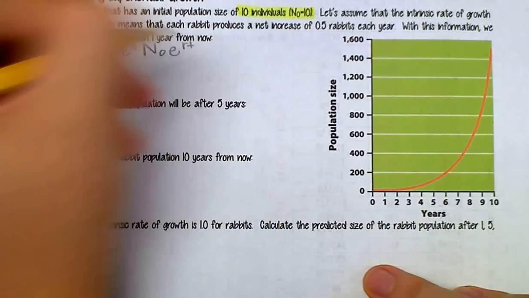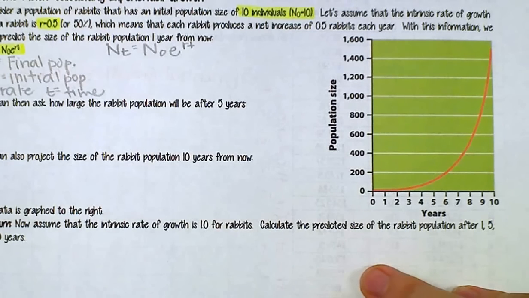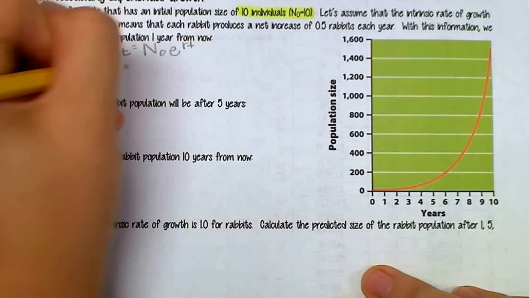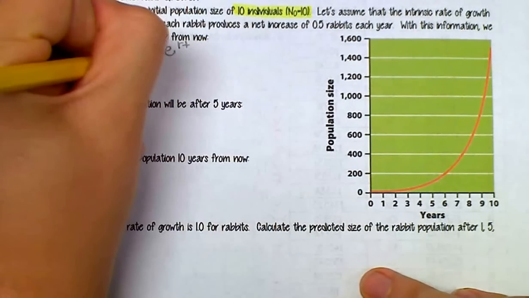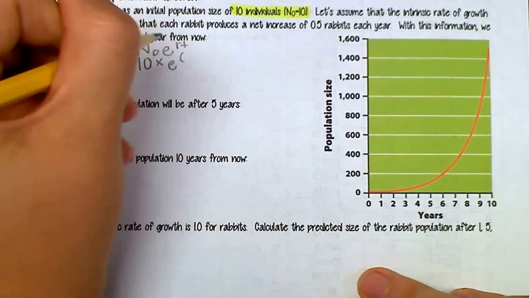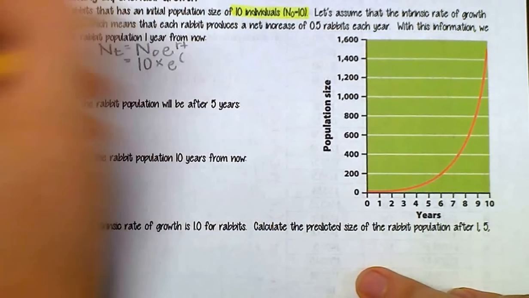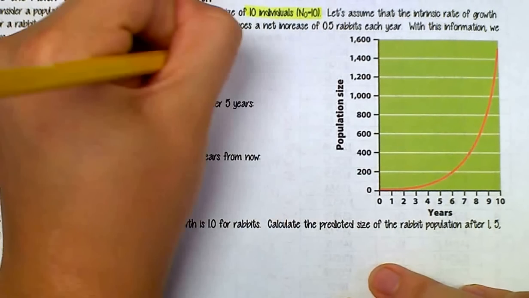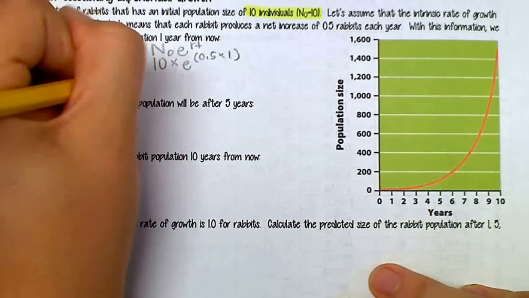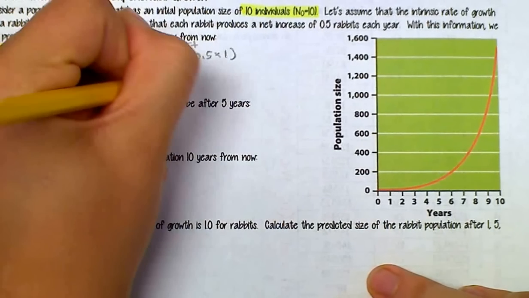Now, e is one of those weird things where it's the button on your calculator again. We'll talk about that in a second. First we want to plug in the numbers that we use. N0, our initial population, is 10 individuals, times e to the power of r times t. r is 0.5 and time is 1 year. We can simplify that even more: 10 times e to the 0.5.